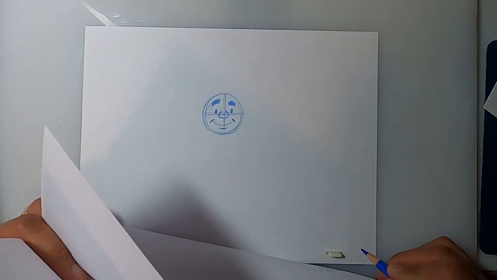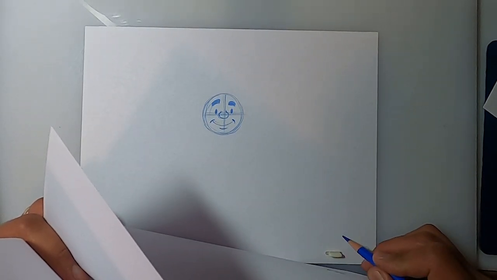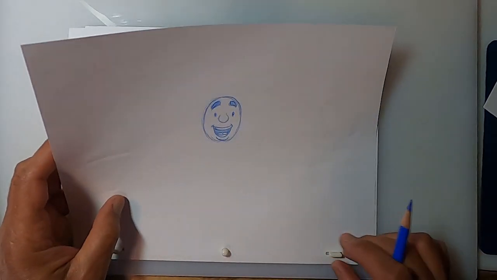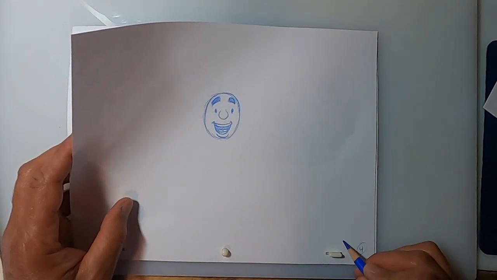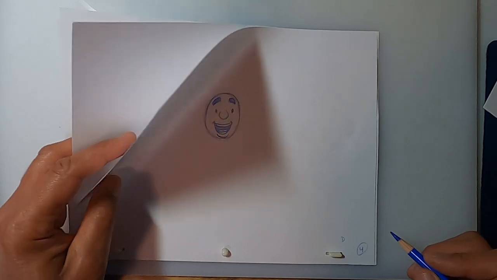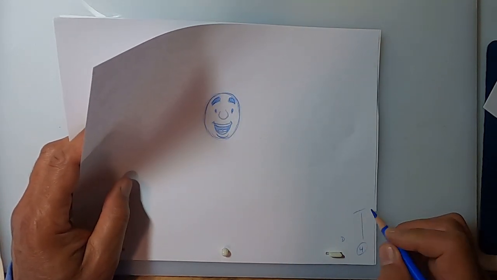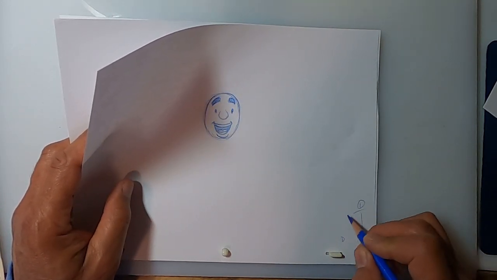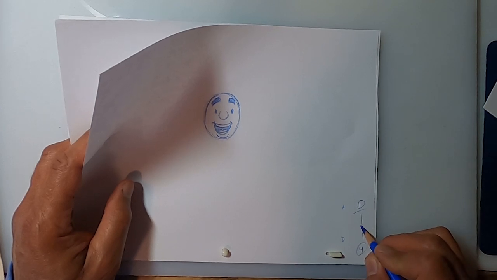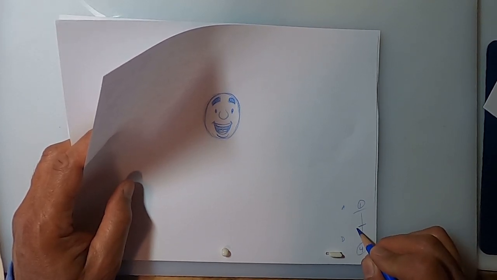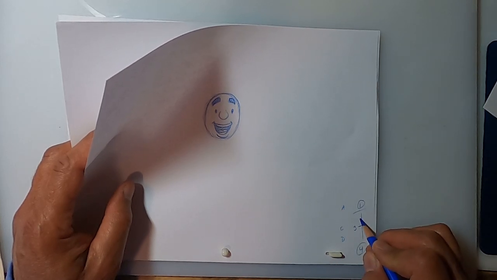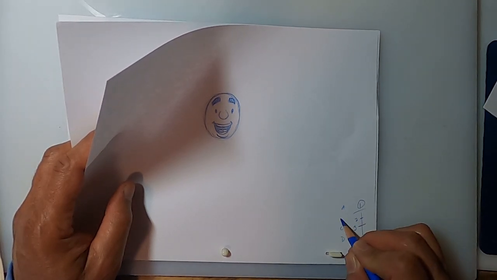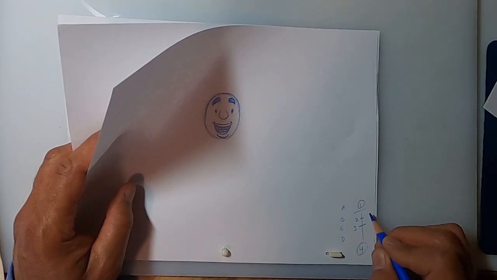If this is 1 or A, because it's a closed mouth, and this is 4 or D, all the way open mouth, halfway is C, which would be 3, and half of that is B, number 2.